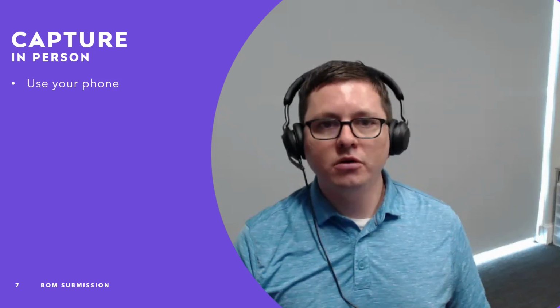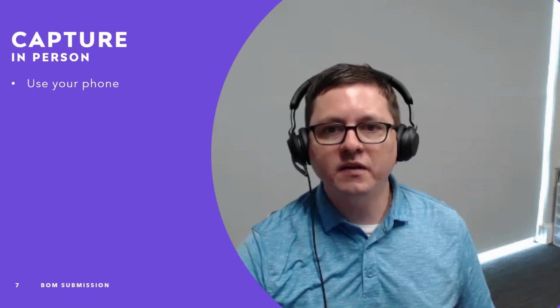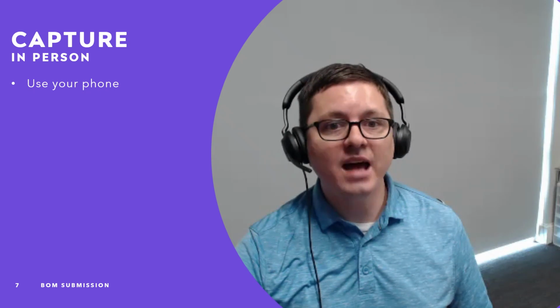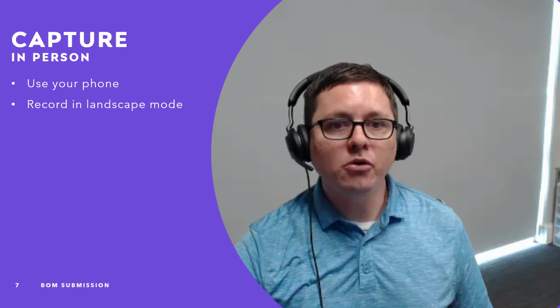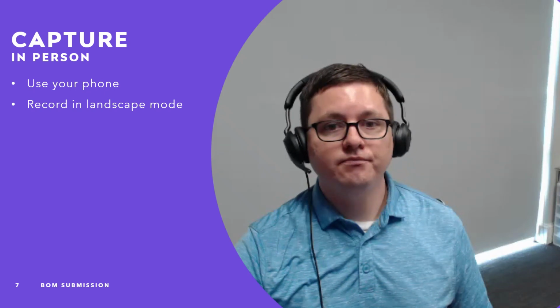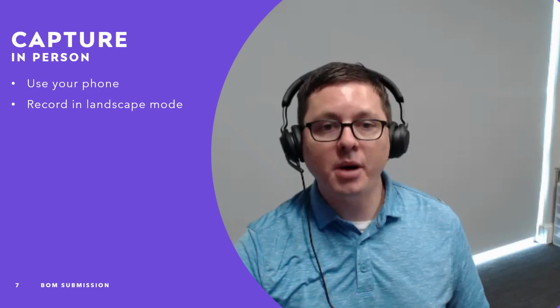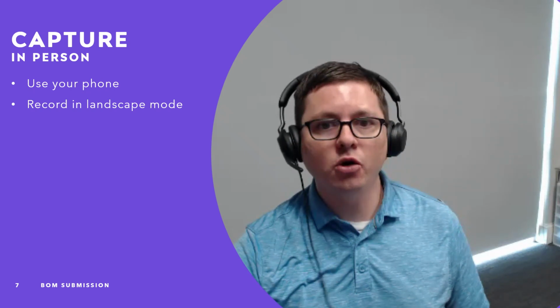Your smartphone should suffice for in-person recording. There's no need to purchase an expensive camera. The quality of your phone's camera may even exceed that of some low-end cameras. Ensure your camera is stable and in landscape mode. Consider purchasing a low-cost phone tripod from Amazon to hold it in place. This is optional, but would go a long way.